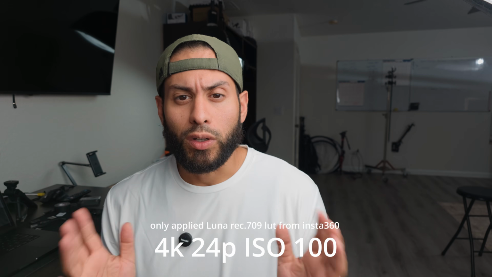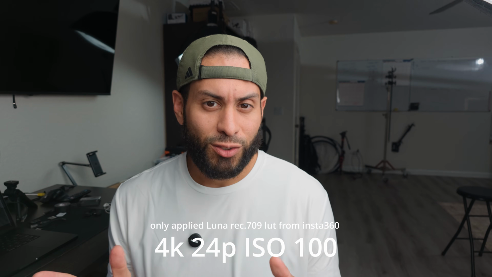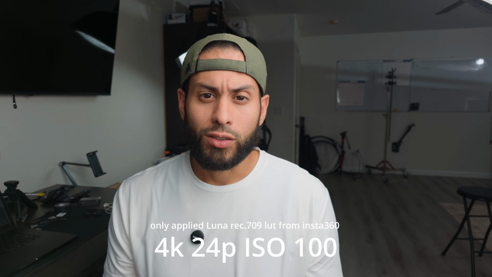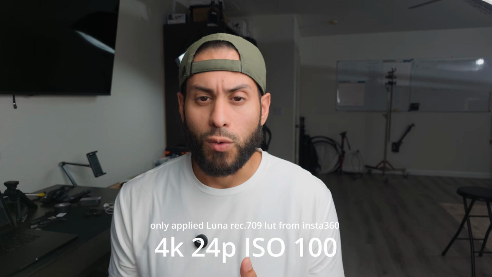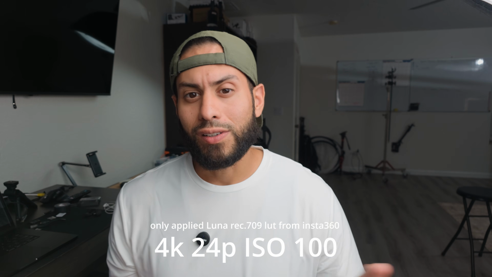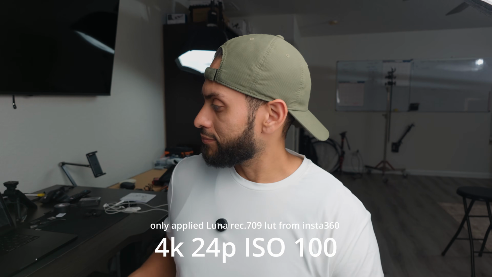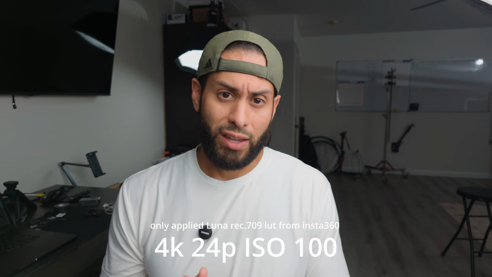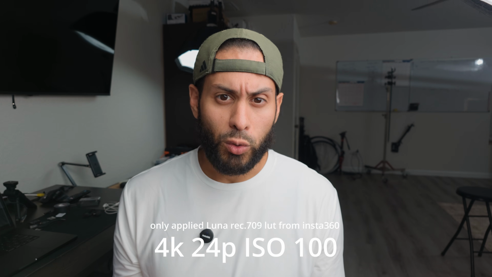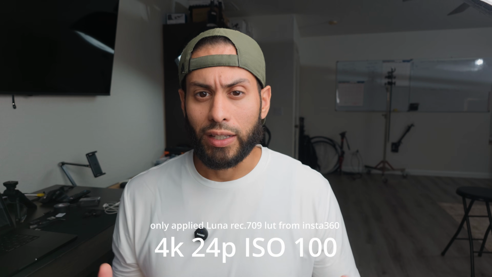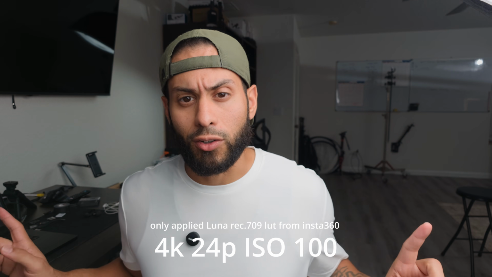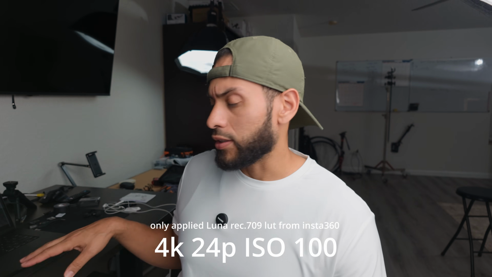So this is 4K 24p and this is at ISO 100. I want to show you what ISO 100 looks like between 4K 24p, 4K 60 and 4K 120. We're going to start off with 4K 24 and see what it looks like. This is what it looks like here. We're not changing the shutter at all, and we're just going to change ISO, and I'll change the light if I need more light to expose correctly. But I just want to show you guys how the different frame rates change in the background with the grain and how the shadows get.